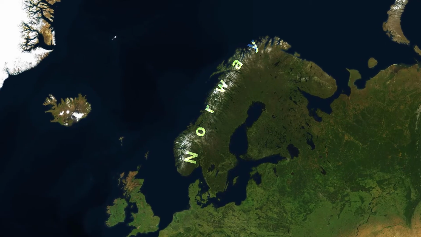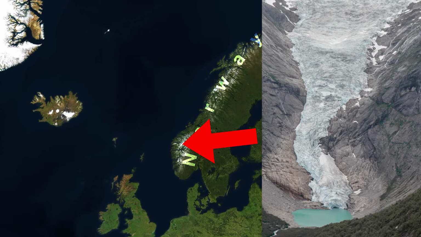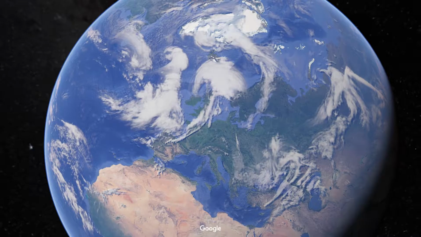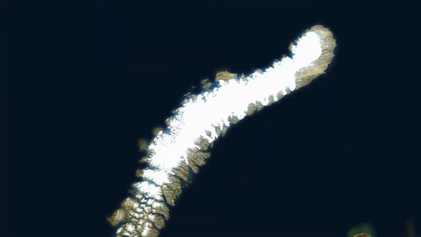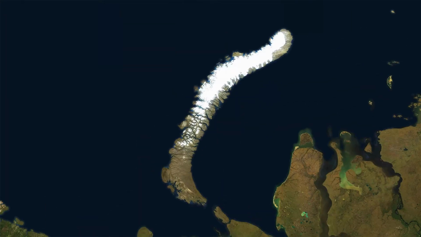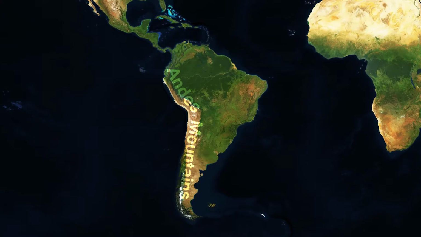Norway alone has more than 2,500 glaciers, with the Jostedalsbreen Glacier being the largest glacier in continental Europe. But the largest glacier in the entire Europe is Severny Island ice cap that is located on the northern island of the Novaya Zemlya archipelago in Russia. In South America, glaciers develop exclusively in the Andes.